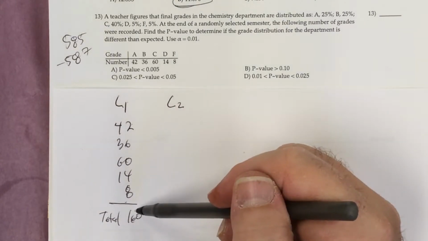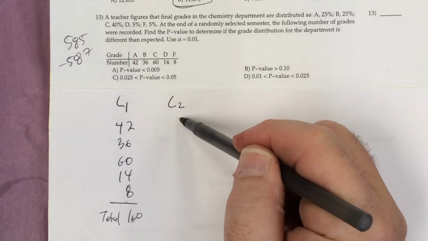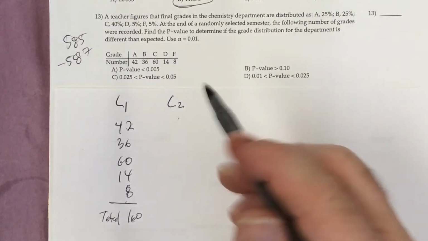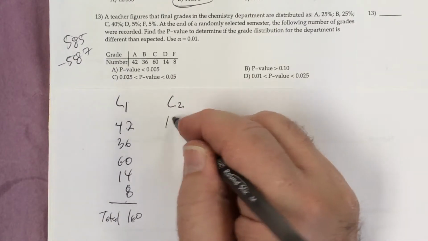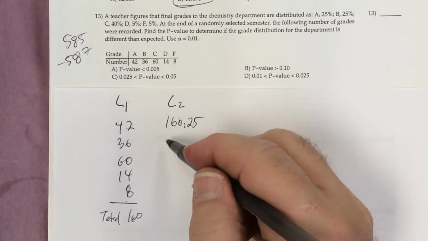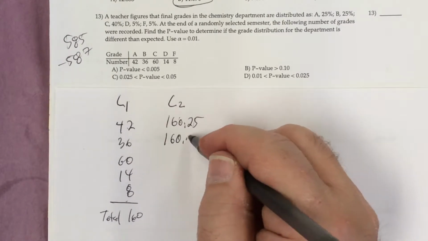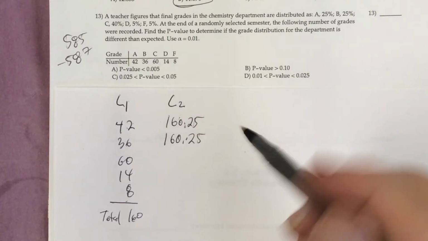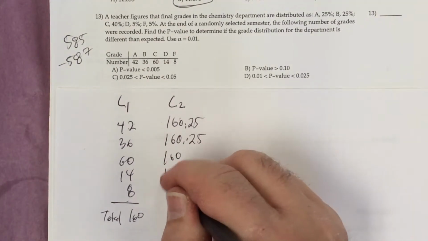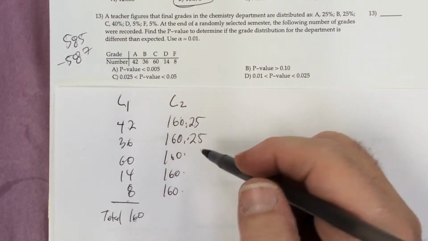So these are the values we actually obtained, but we're going to develop these expected values by multiplying all the percentages by 160. So 42 is the actual number of A's, but if we expect 25% of students to get A's, we would take 160 times 0.25. If we have 160 students and 25% of them get B's, we would expect 160 times 0.25 of them to get B's. And you'll see the calculator will calculate this for you when you put it in the list. Again, we're going to work with 160 in each of these cases, but we're going to multiply the 160 each time by the percentage in each of these categories.